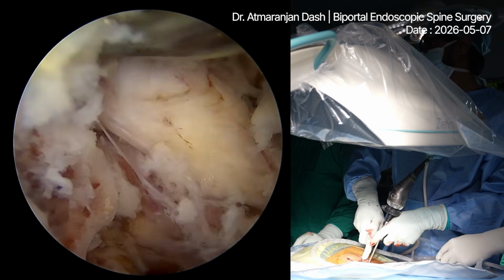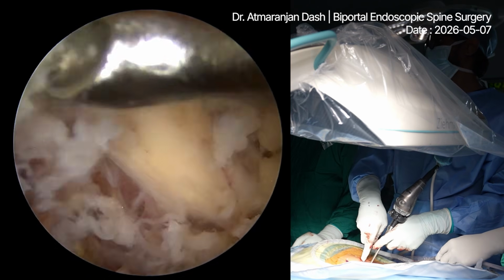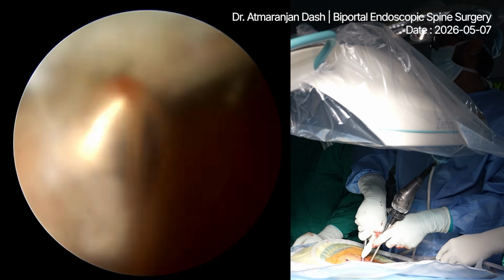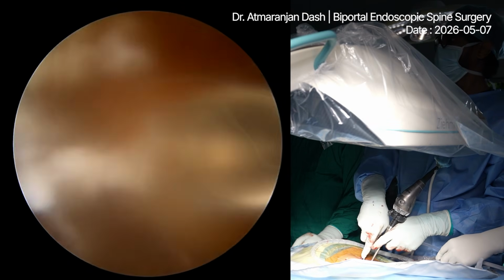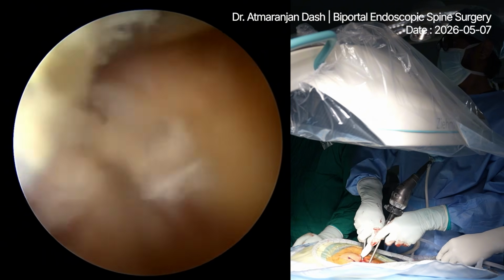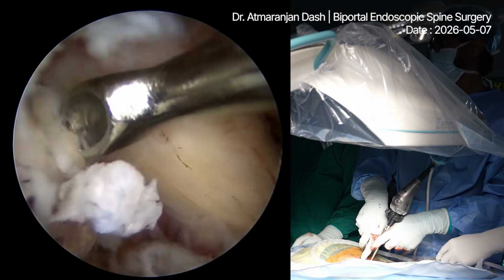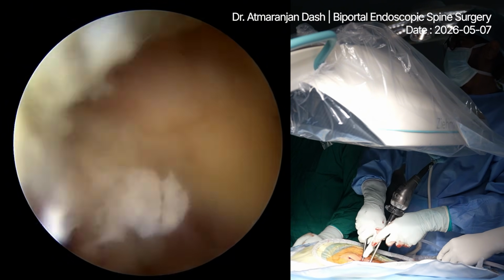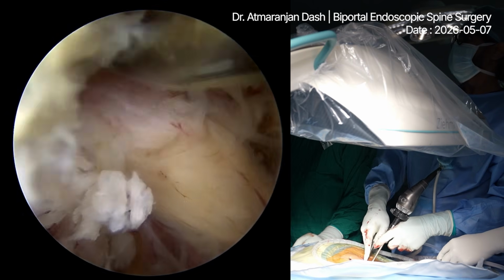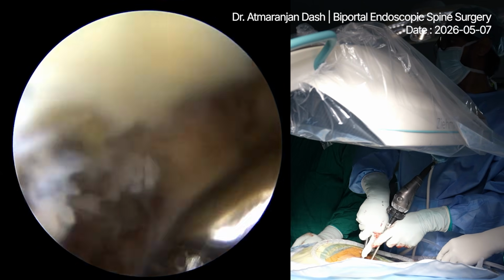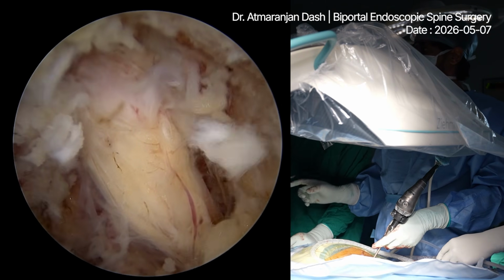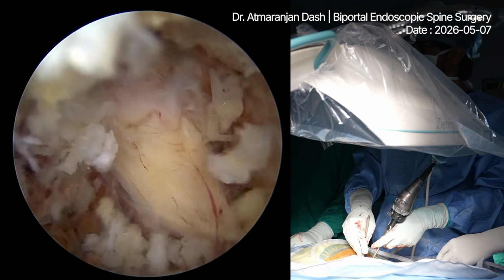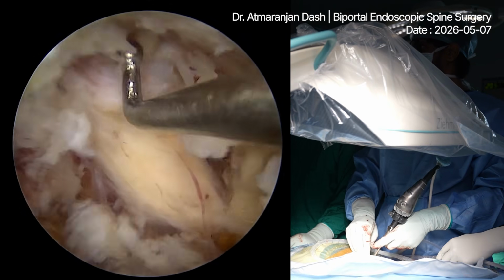A little of the pedicular drilling also sometimes helps. Okay, so I'm widening the foramen. Yes. You see how I'm widening? I'm scooping out all the foraminal bone which is unnecessary at present. Okay. Now it is a small hook. Now see, the hook is going in.